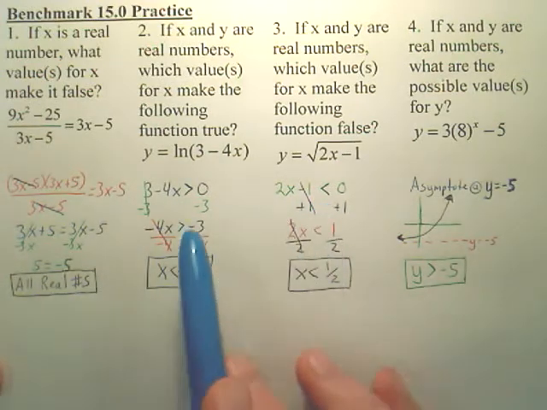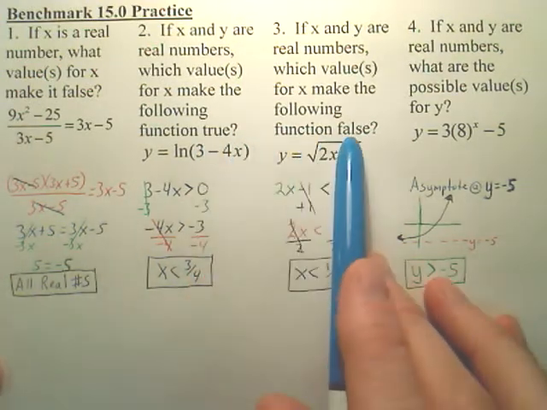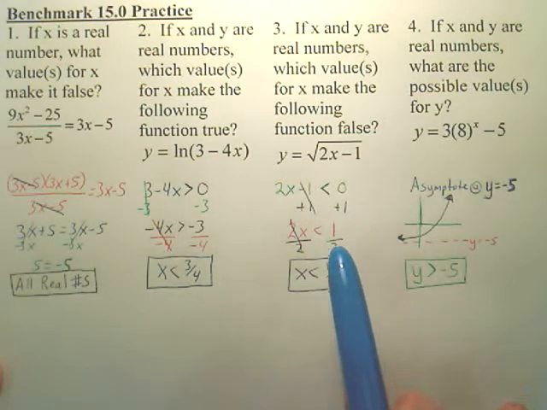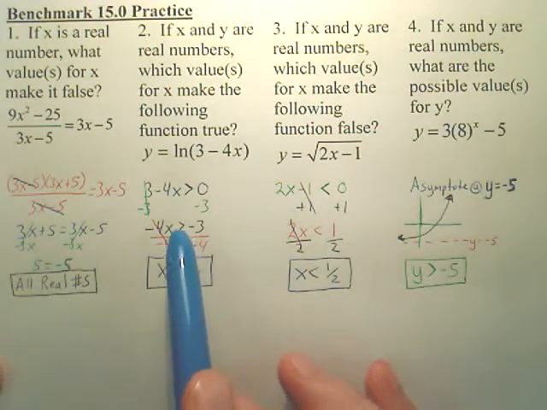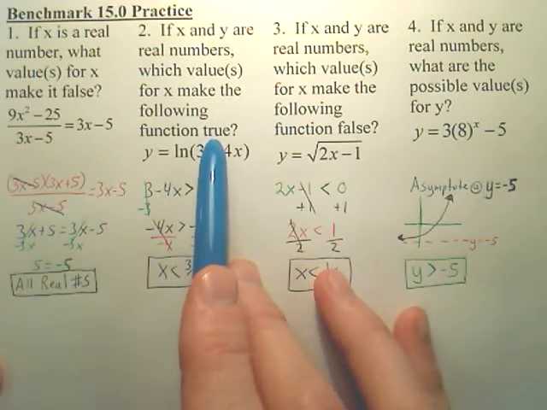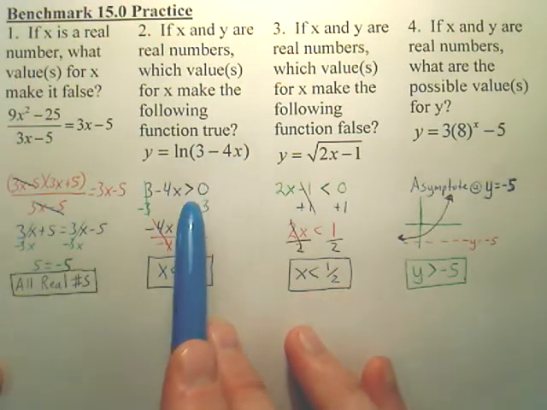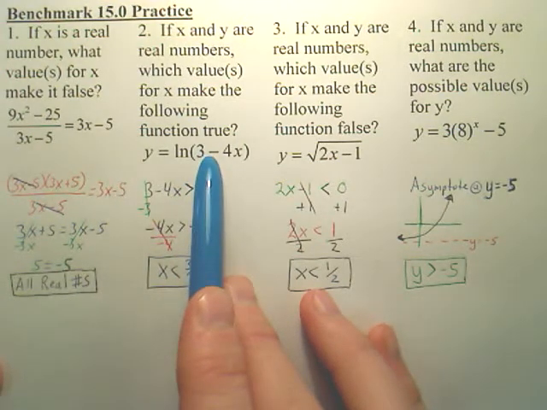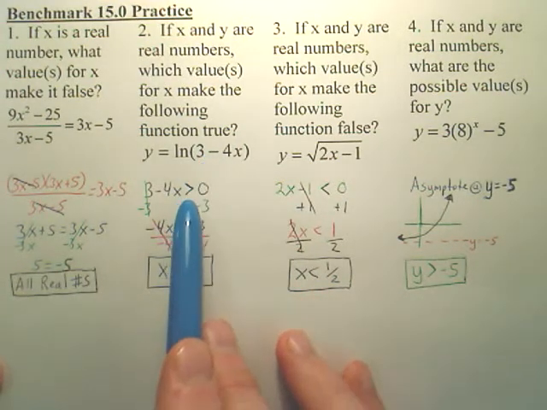The key here for both of these is to check if it's false or true. And then after you check if it's false or true, you set it up. For instance, this was true, so for logs that means it has to be positive, so greater than 0. Now, you cannot plug a 0 into a log, that's why it's not or equal to.